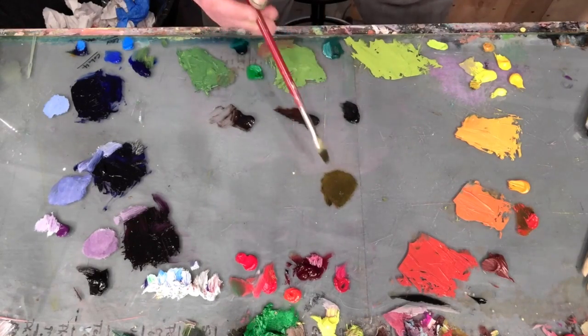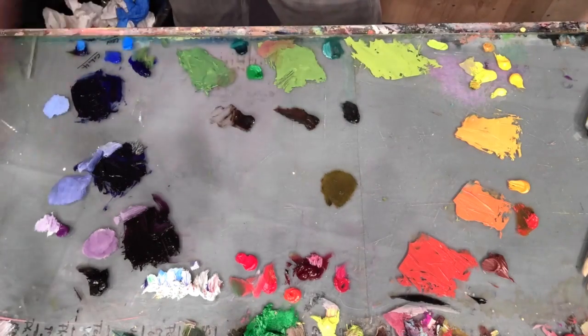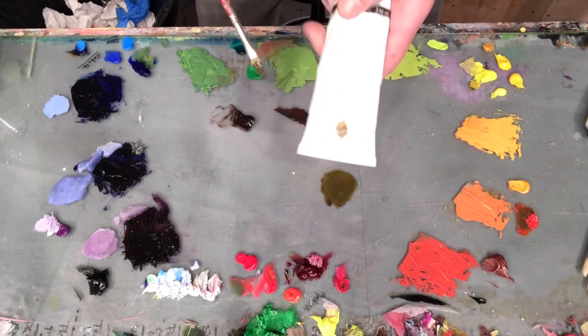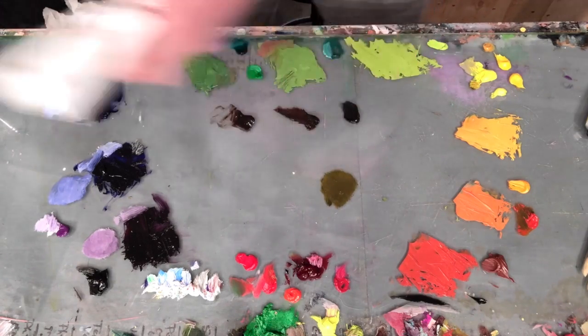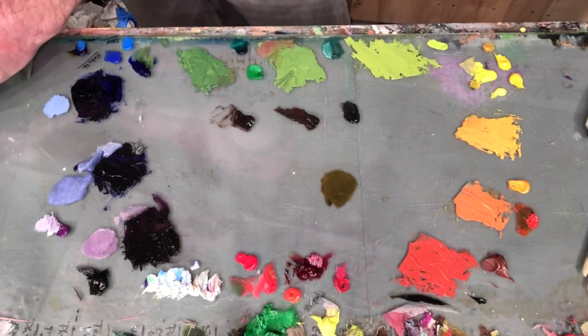So I don't know if you can see that very well on the screen there. I'm just going to make a mark on this white tube. But you can see how that's definitely a green. It's a warm green, almost like a sap green. Could go by brand name. So that's a green, a warm green.